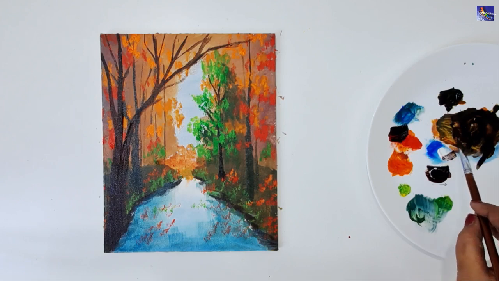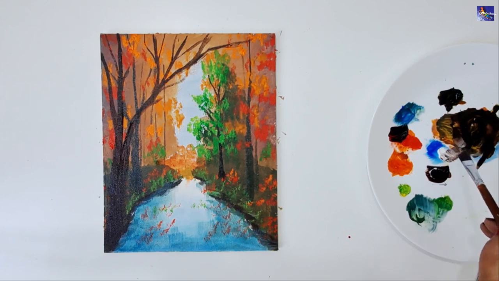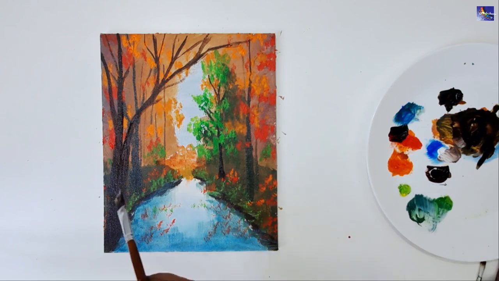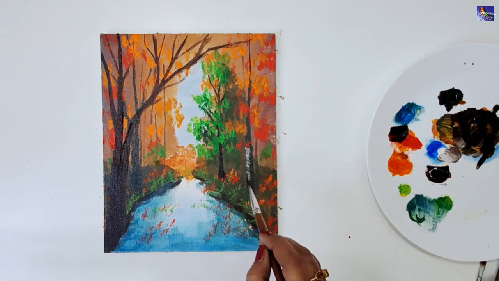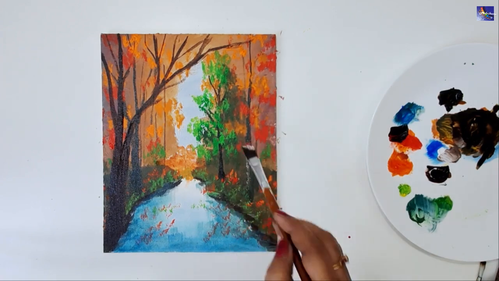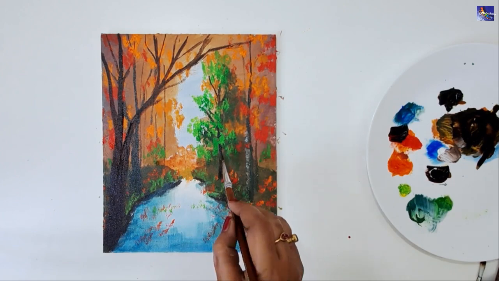Now going to highlight the tree trunk. Grab some white paint mixed with the previous color and, holding the brush vertically, create short vertical strokes like this, making this side.